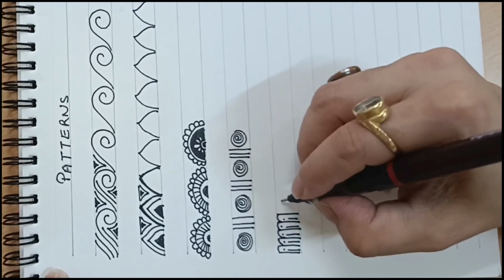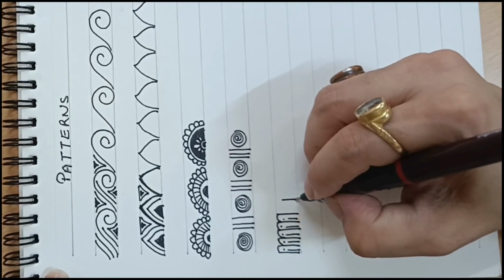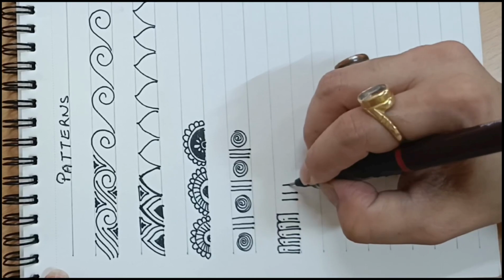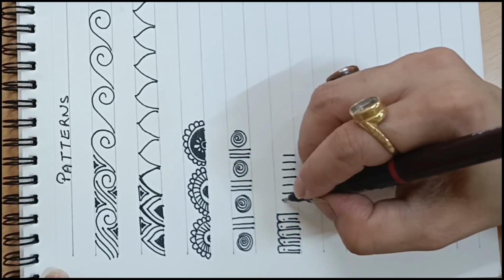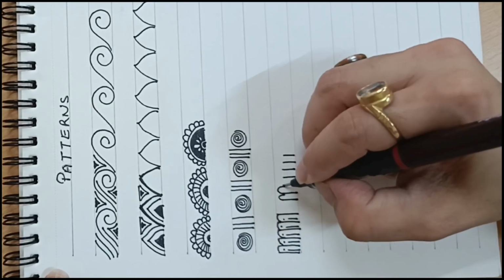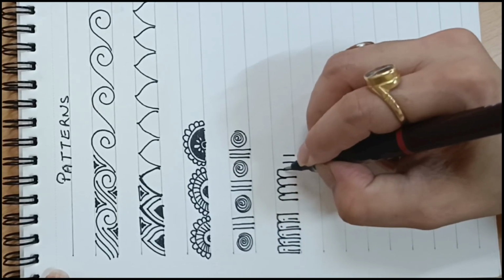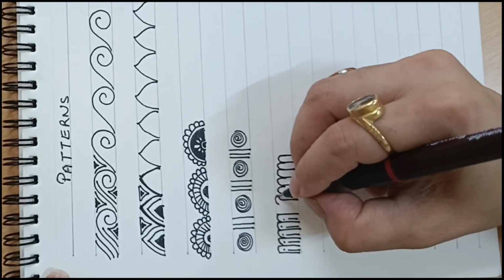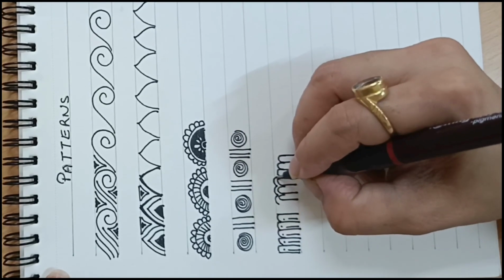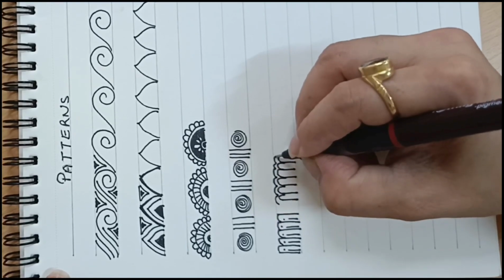Then I'm creating the same design from other technique. You can draw 4 or 5 lines according to you, and then you can join from the curve from upper side. So you can double it also to give more details.